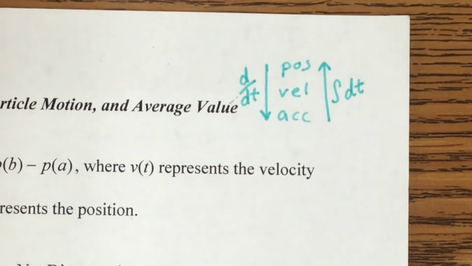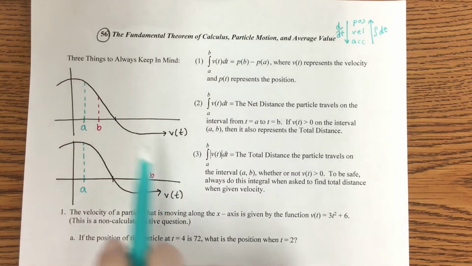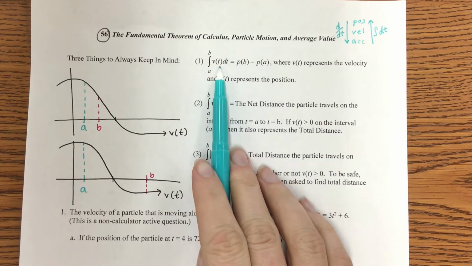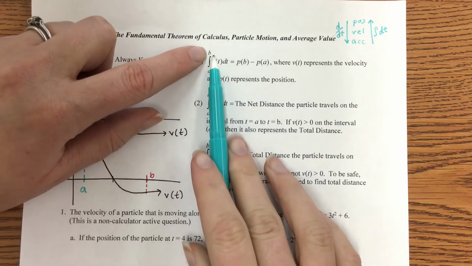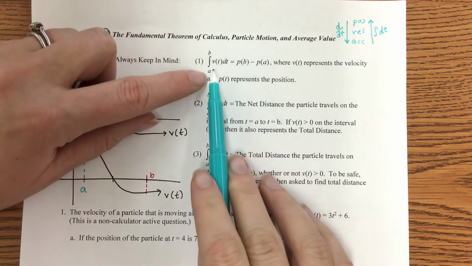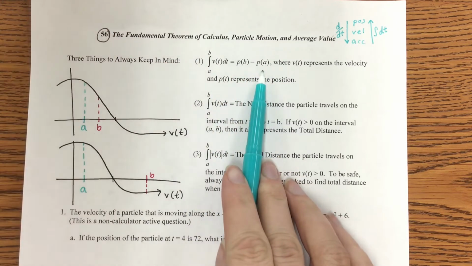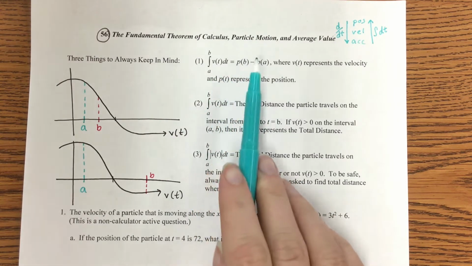So our very first piece of information here, one of the three things to keep in mind, is that the integral of velocity is position. And then if this is a definite integral, the b up here would go here and the a from here would go here. So this is literally the fundamental theorem of calculus, just specifically with velocity and position.